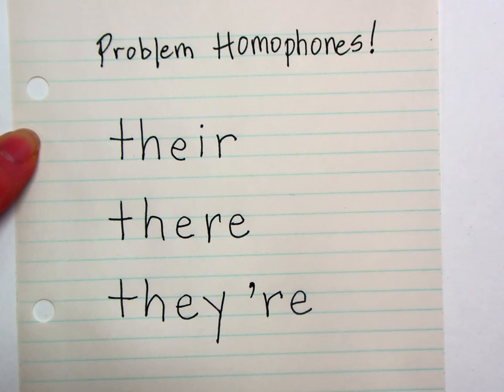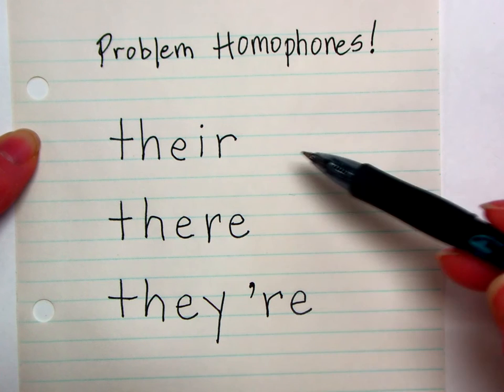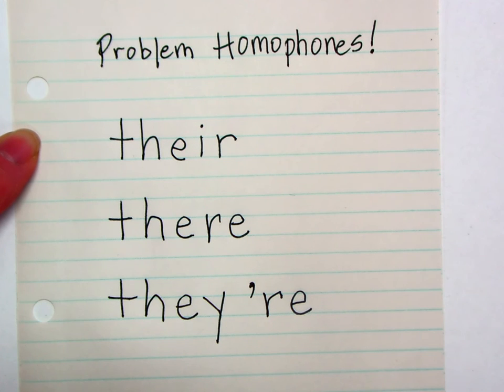So you might say, my neighbors sold their car, or the team members got their new jerseys. But when we're talking about T-H-E-I-R, we're always talking about something that belongs to someone.